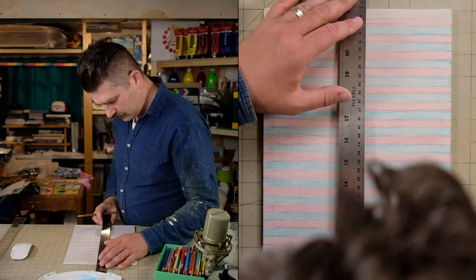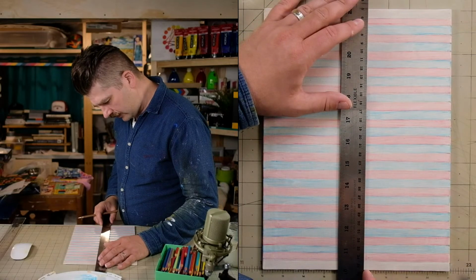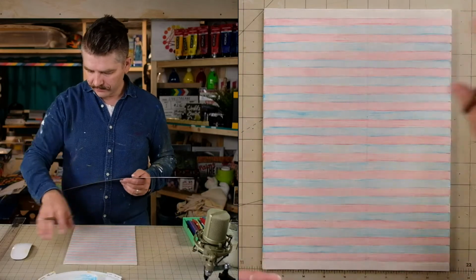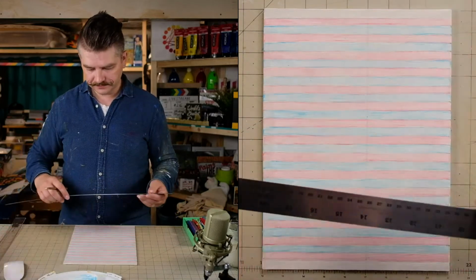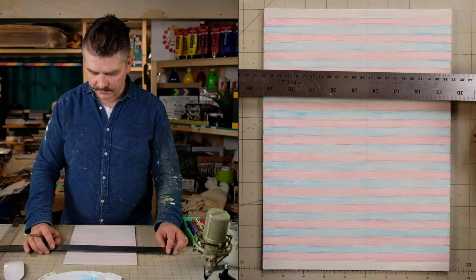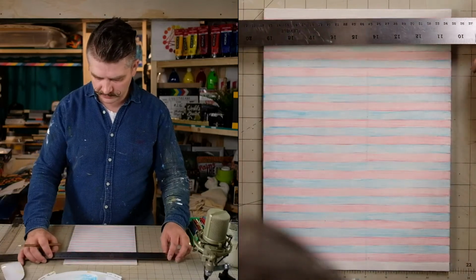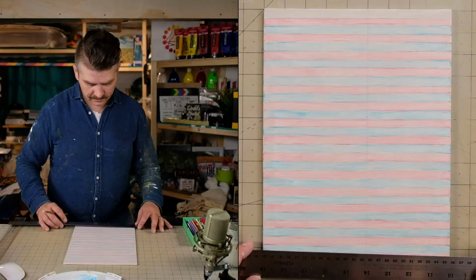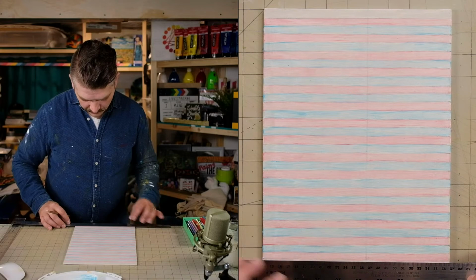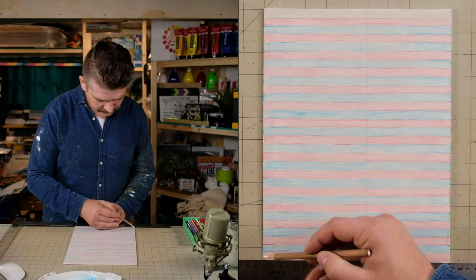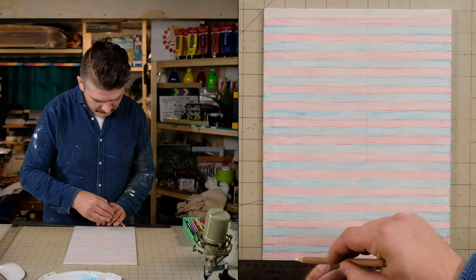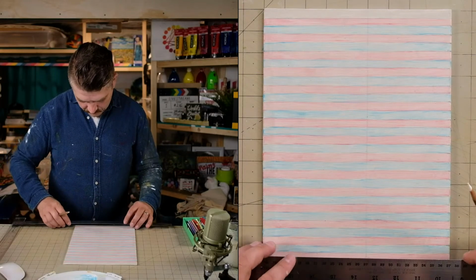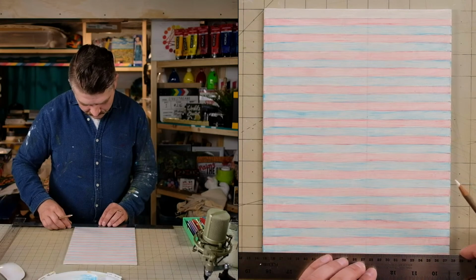Okay. So I'm going to start with this. Actually, I was going to start with that vertical line, but I'm afraid if I do that, it might smudge as I go down. So let's just see. Where should we start? Maybe let's start here at the bottom. Doesn't show up very well.